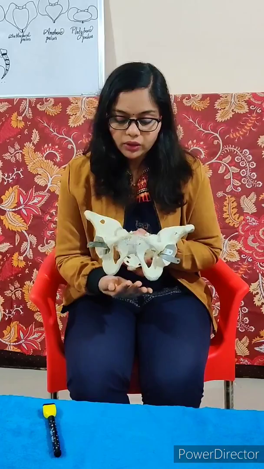Okay, so these are all the importance of this least pelvic dimension, plane of least pelvic dimension. Okay, now coming on to the anatomical outlet. Anatomical outlet is a cavity. Okay, so it has got walls as well as roof as well as floor.